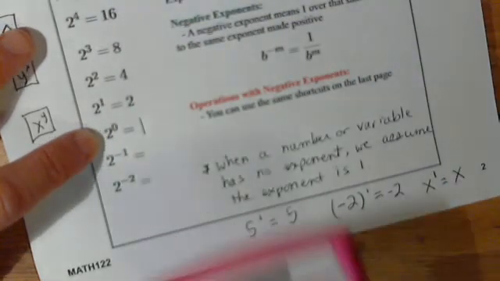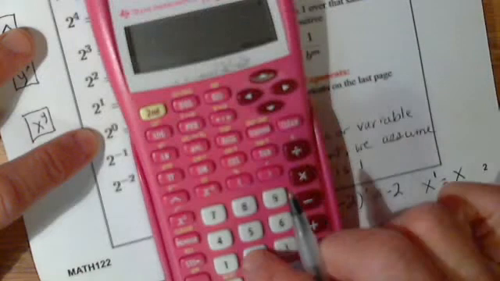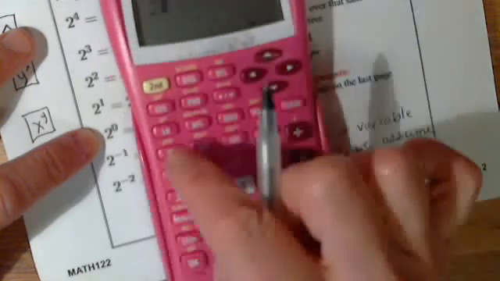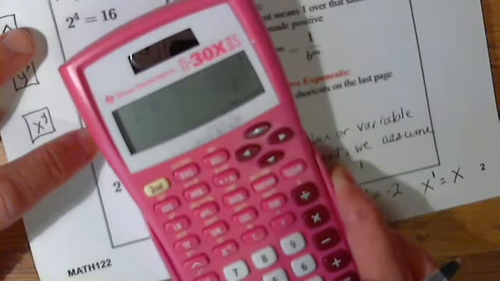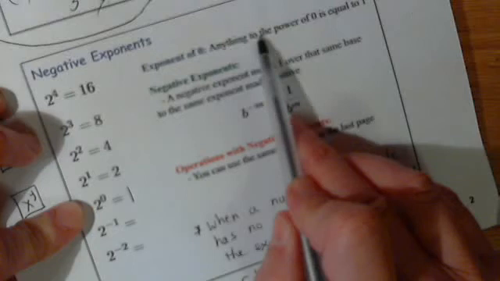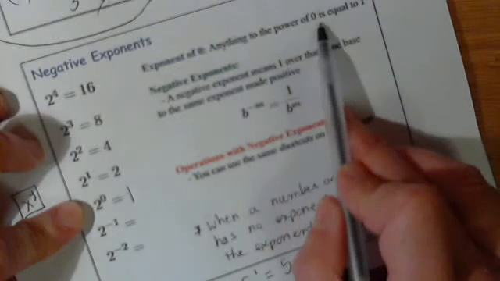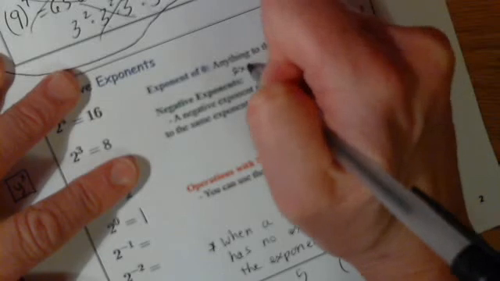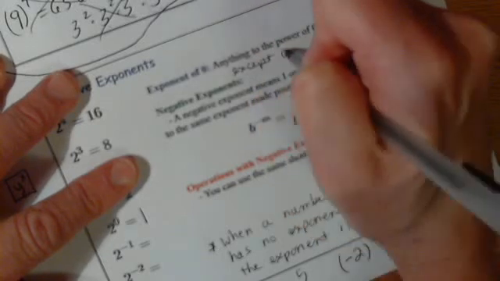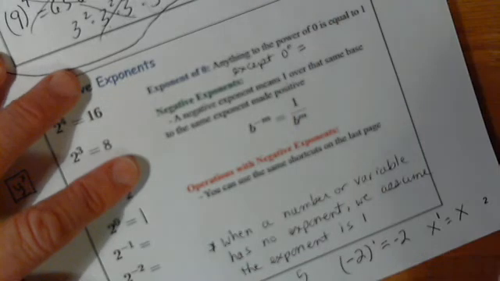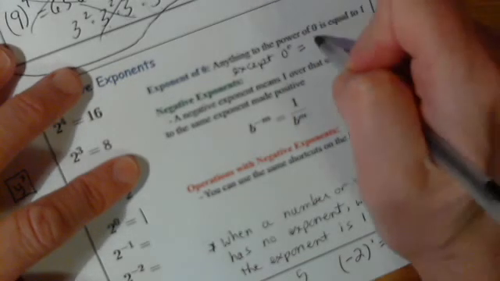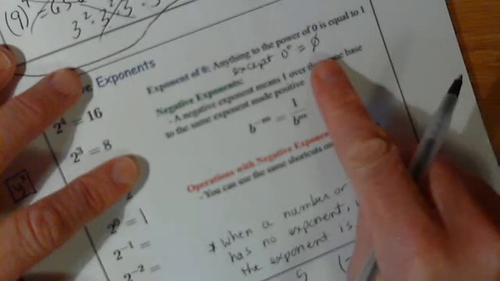Let's check that in our calculator. 2, power up, 0. It's 1. And in fact, let's read this. Anything to the power of 0 is equal to 1. Now there is an exception, and let's write it down. Except 0 to the 0 power. And we're going to find out that gives you an error in your calculator, so we're going to write it's undefined. That's what this symbol means.